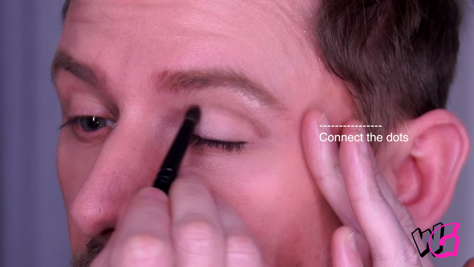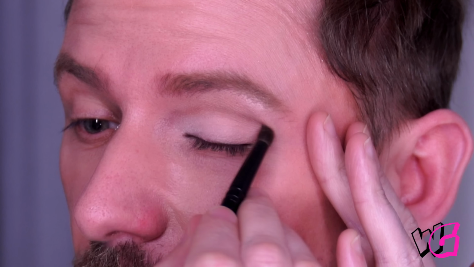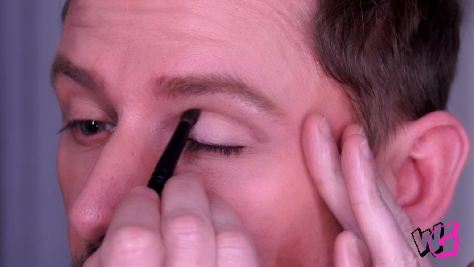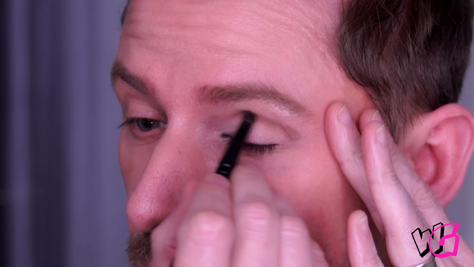lightly with barely any pressure, because this is just a guideline. And once we've got that guideline in place, then we can go over it if we want with a bit more pressure.